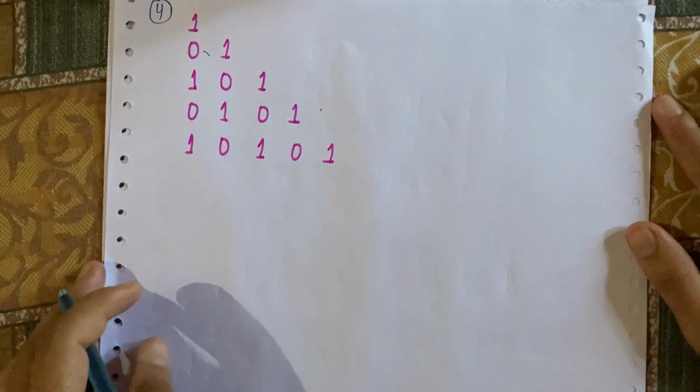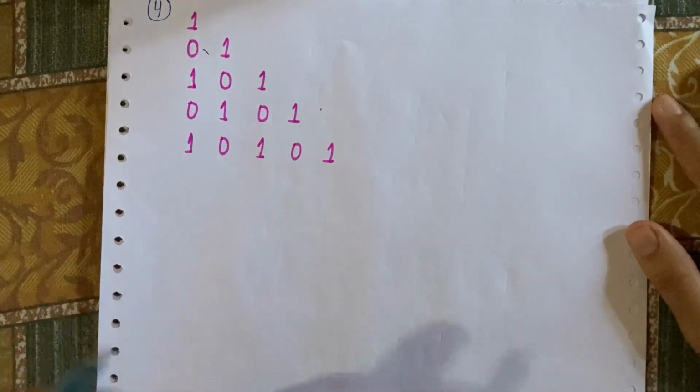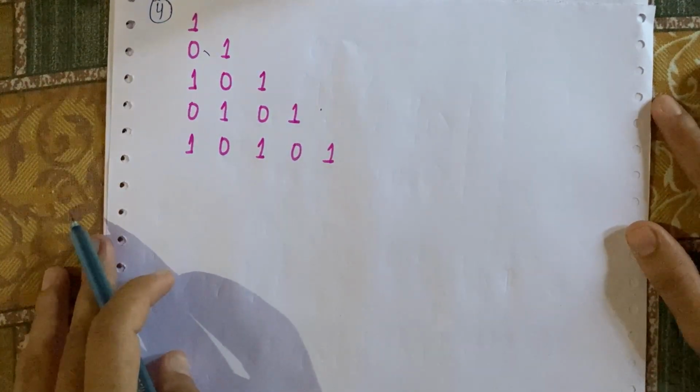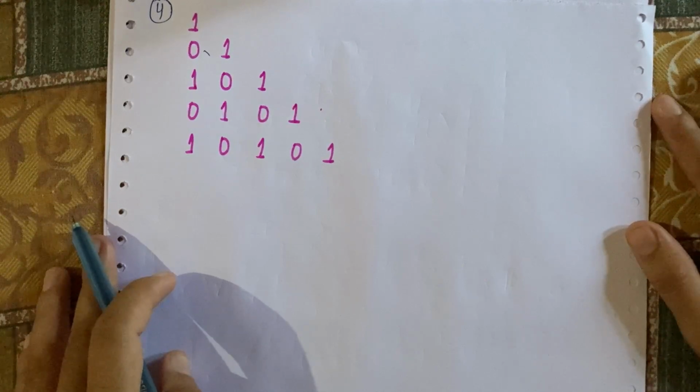So in this video we are going to discuss this pattern that we have here. So let us, without wasting any time, start with writing the code.